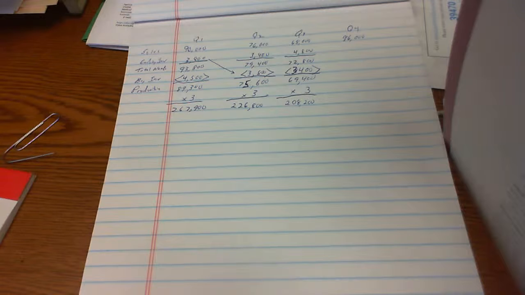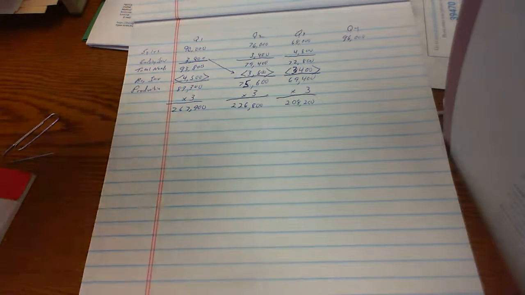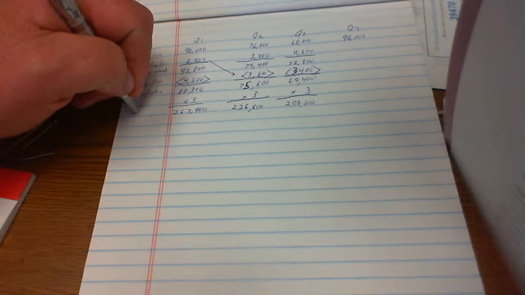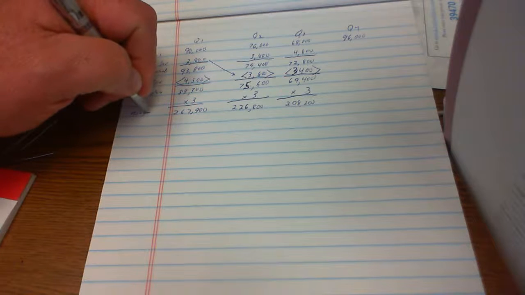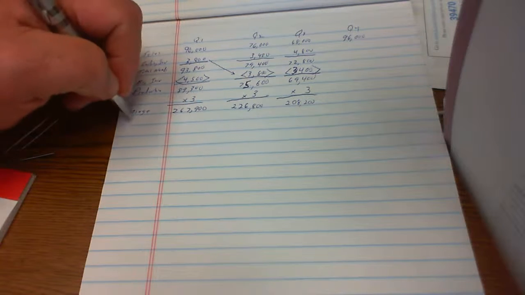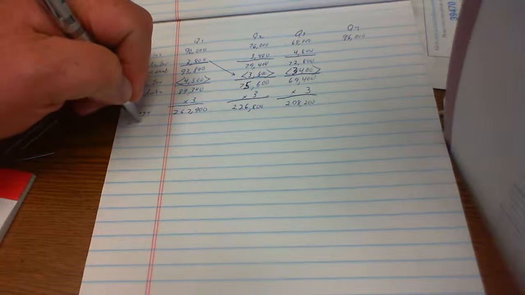But we're also told that we need 20% of the next month's usage in beginning inventory. So it's going to be the same process. This will be our usage this time instead of sales. And then we have our ending inventory.